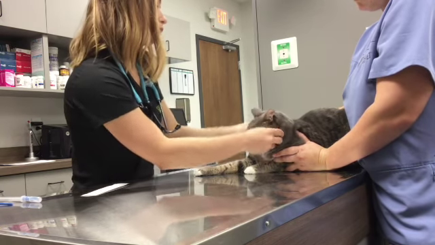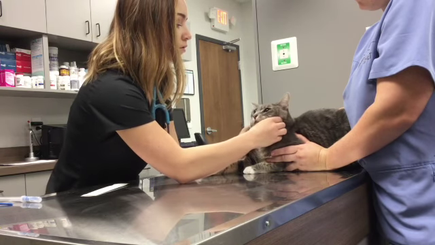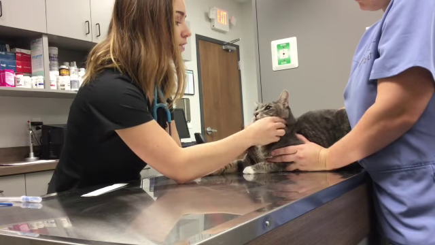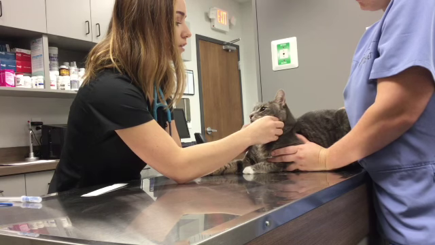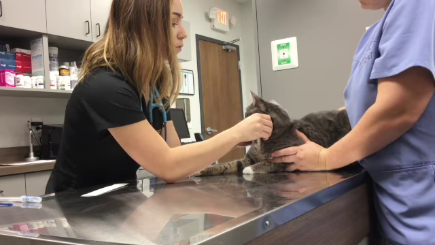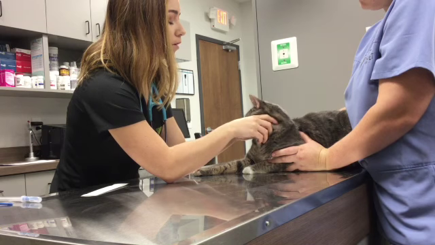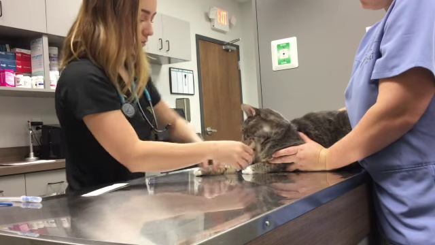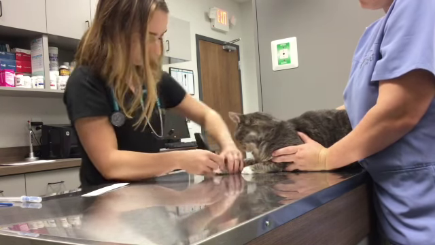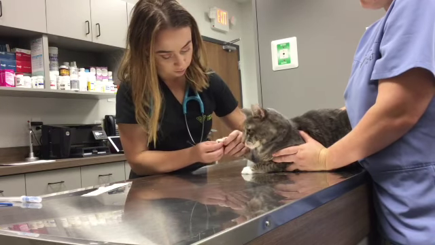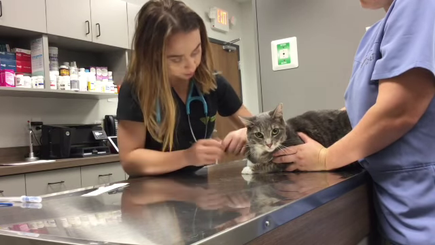From there, I feel the lymph nodes. This cat's lymph nodes are slightly enlarged. I think that it might be due to the fact that we might have some sort of yeast infection or irritation, inflammation in our ears. And then I check our paws. We are declawed, our pads look healthy.